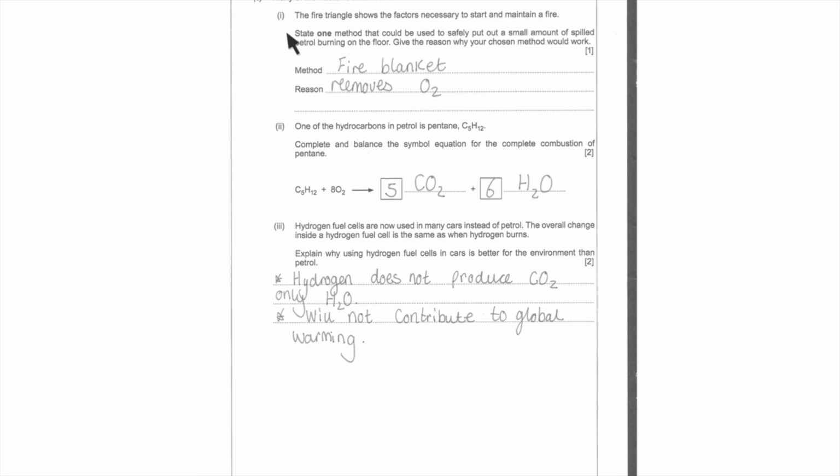So think about what you know about petrol. What part of the fire triangle would you use? Remember the fire triangle, you've got heat, fuel, oxygen. Okay, it's obviously a petrol fire. You can't put stuff like water on it. So fire blanket, because it's a small petrol fire, removes the oxygen.